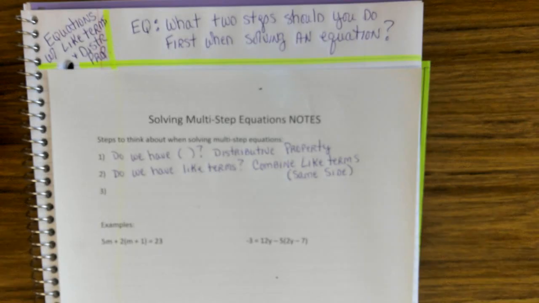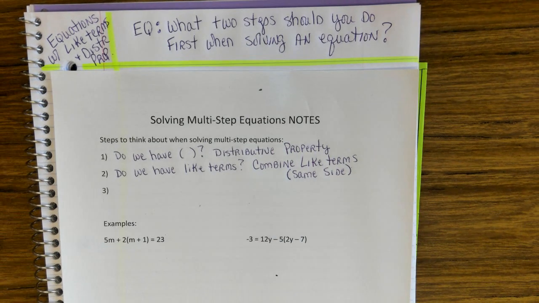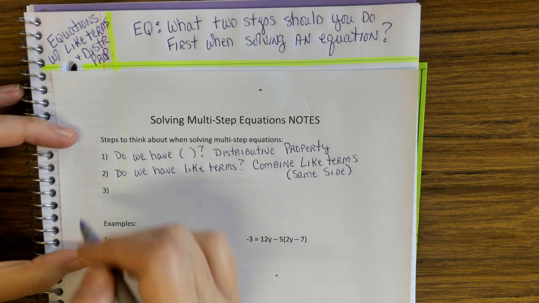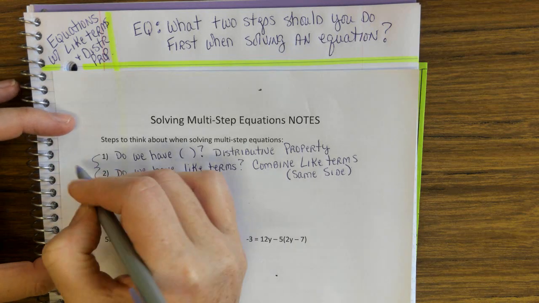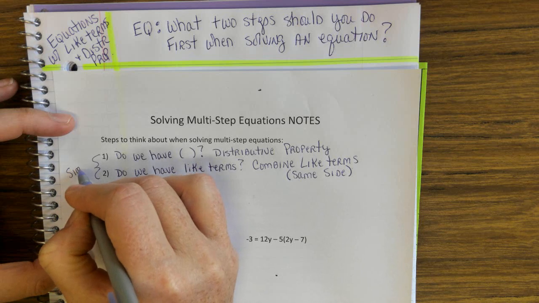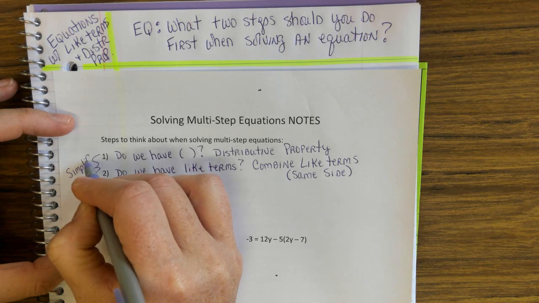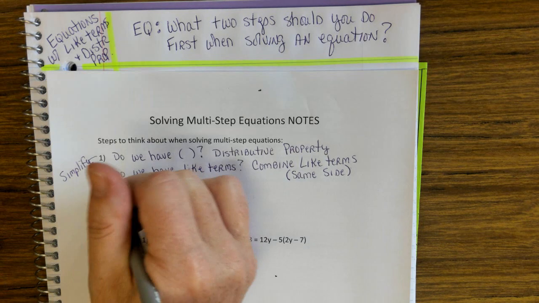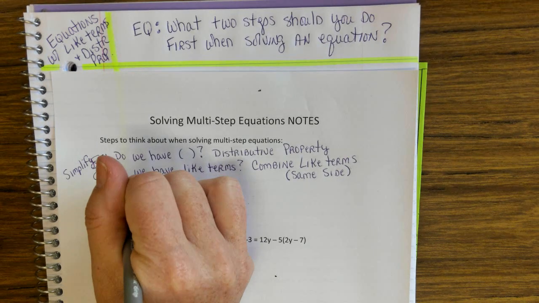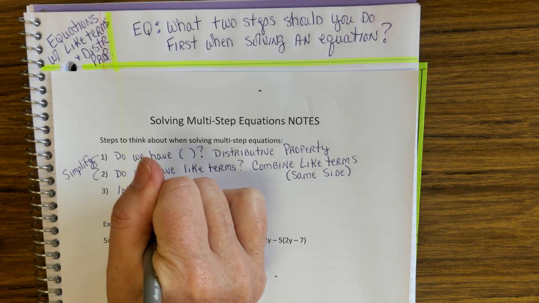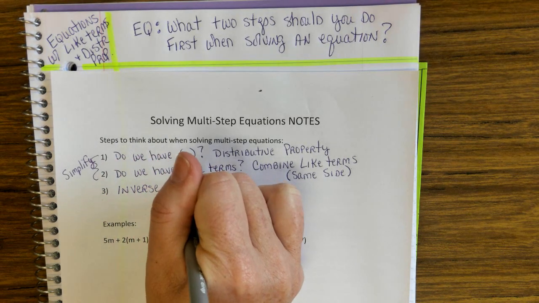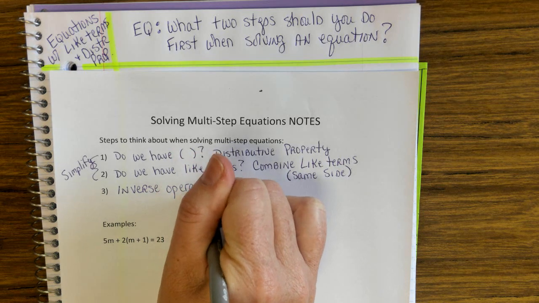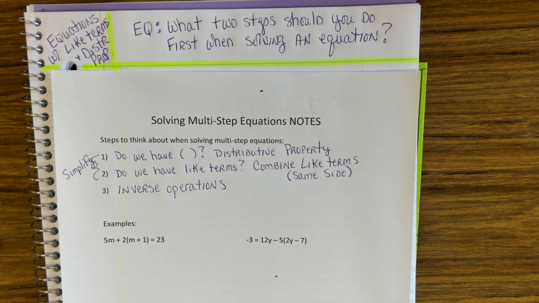So we're not talking combining terms side to side. We're just talking about terms that are on the same side of the equal sign. These first two steps are our process of simplifying the equation. And then once we've got it all simplified, all we need to think about doing is inverse operations to get the variable by itself, or isolate the variable.